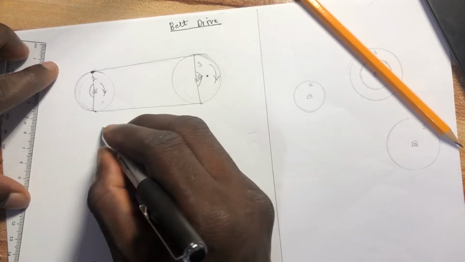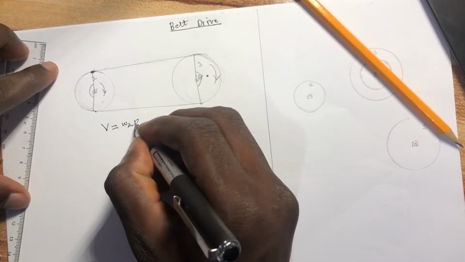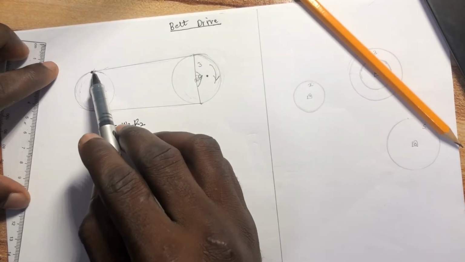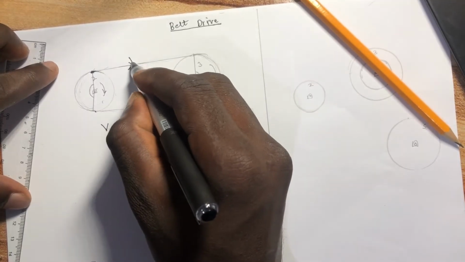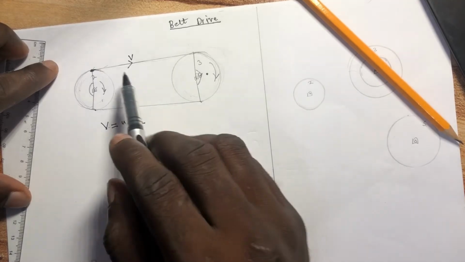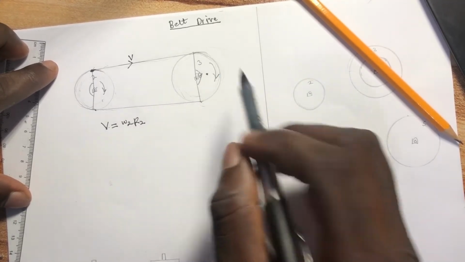So the velocity V will be equal to omega 2 R2. You understand? Now this V will be the velocity on the belt, right? Velocity V. Now the V, when you get here, it will turn this one also around.